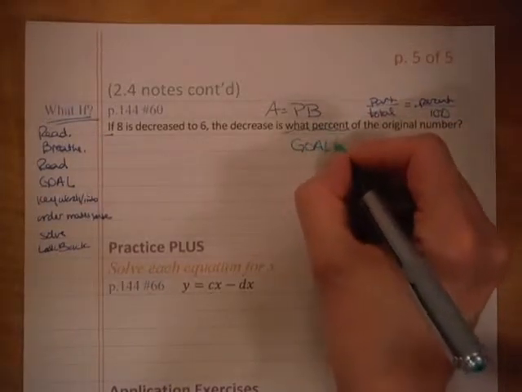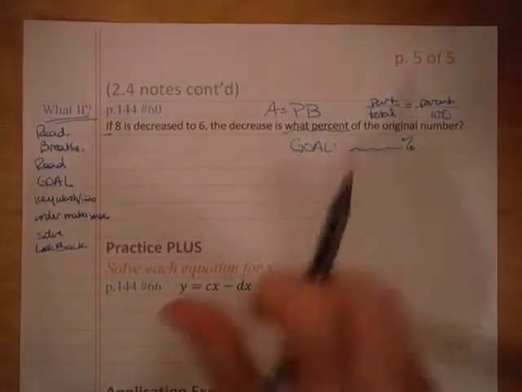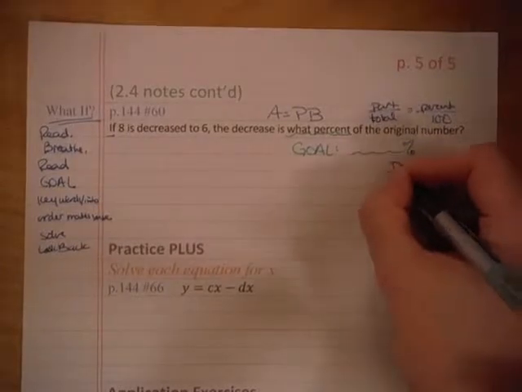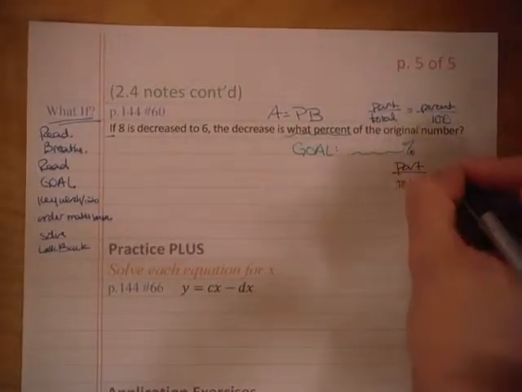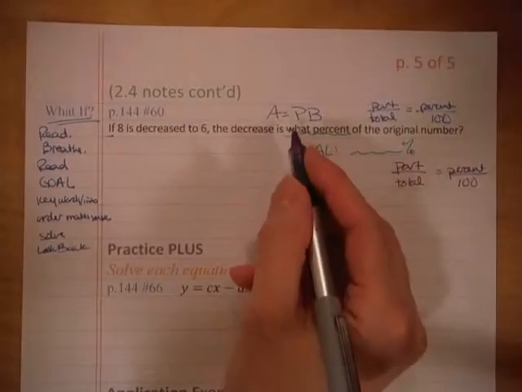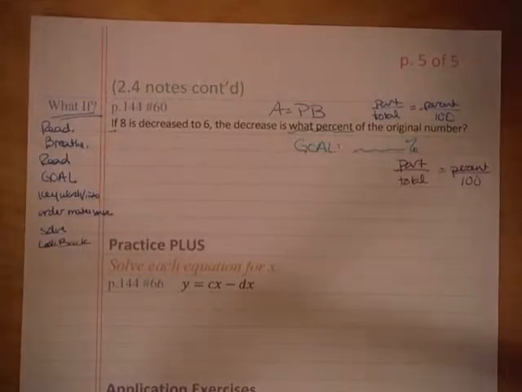We want to come up with an answer that represents a percent, which then makes me realize I'm going to use my method of finding a percent. And for me, that's part over total equals percent over 100. You might have a different way. You might like the book way, A equals P times B, where B is your total, A is your part.